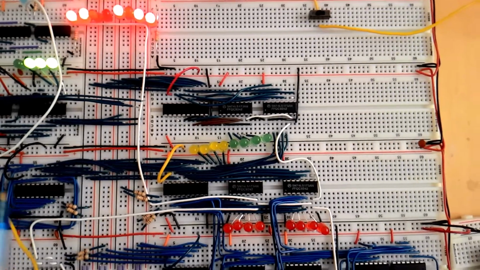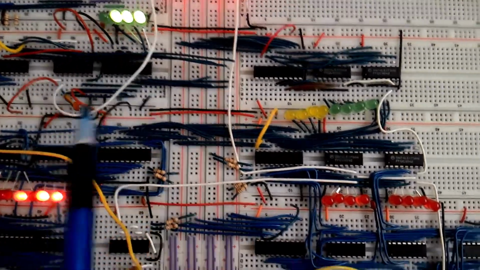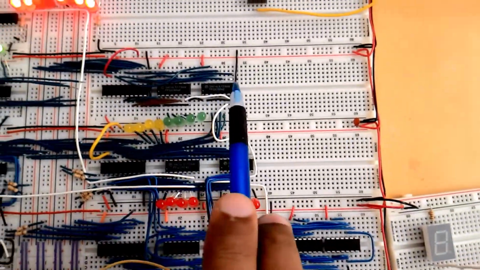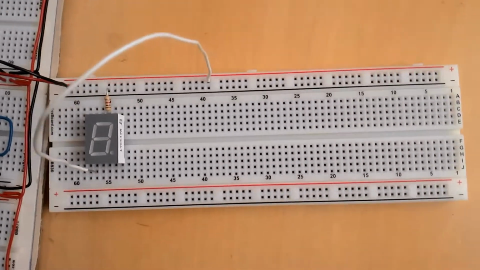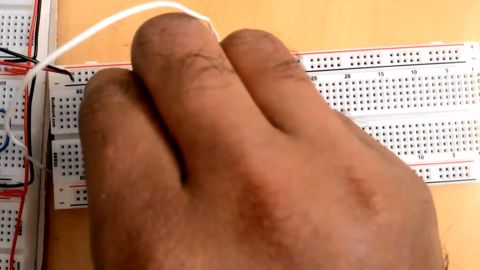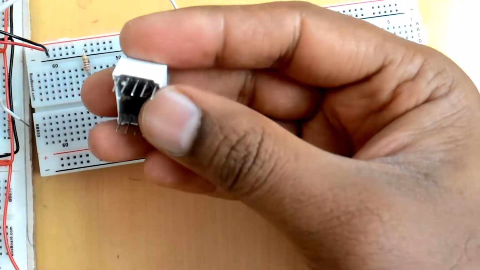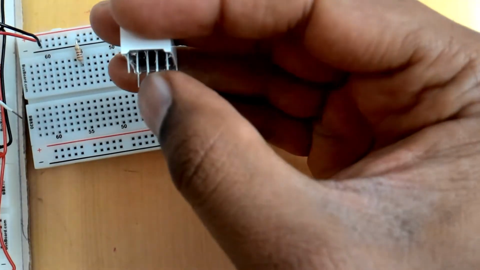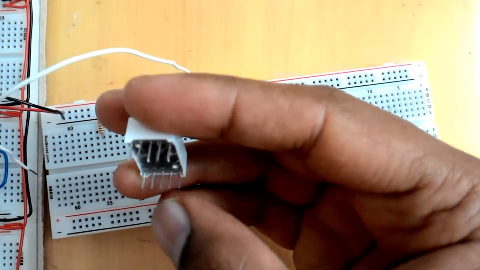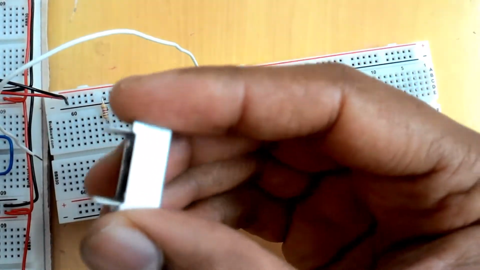So I have actually added a binary counter and an instruction register over here. But before talking about these, I will talk about the 7-segment LED display itself. So this is a 7-segment LED display, and you can see the pin outs of this display over here. Pin 3 and pin 8, the middle pins of this segment display on top and bottom, are connected to ground.